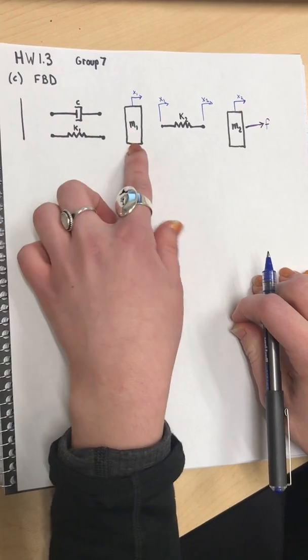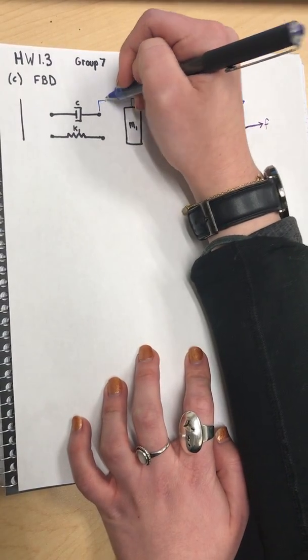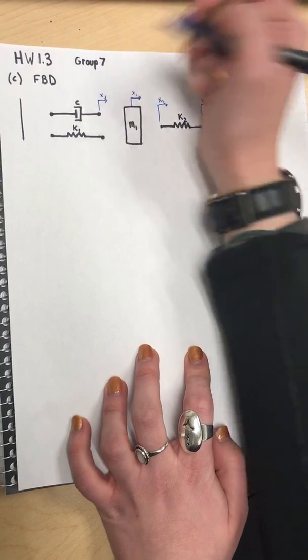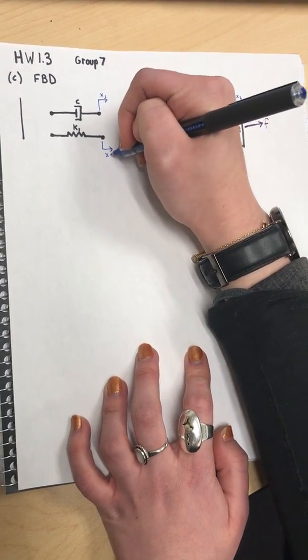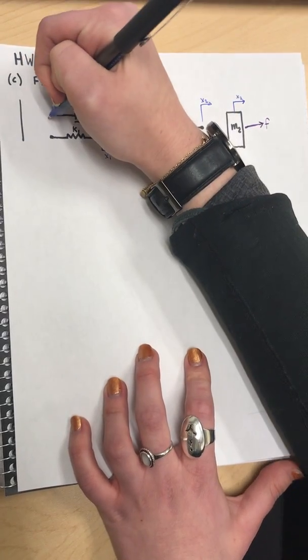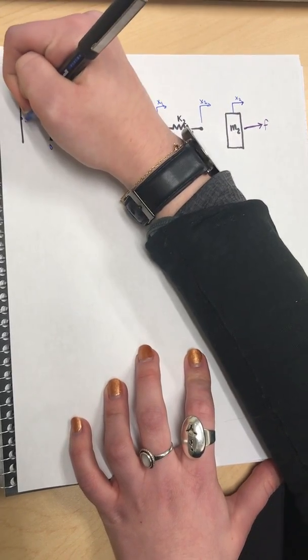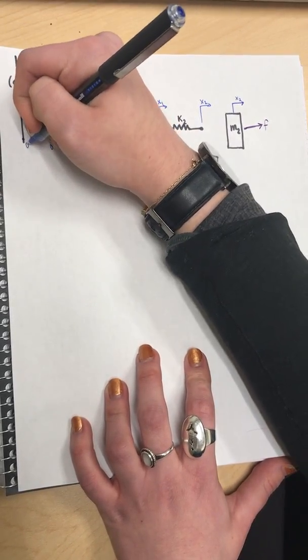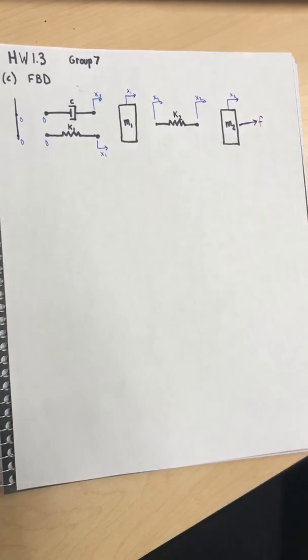This piece right here is connected to this mass, so we know its displacement is x1 as well. Same down here. And then these right here are just connected to the wall, so their displacement will be 0. We'll mark it on both sides. And then, yeah, so those are all the displacements.